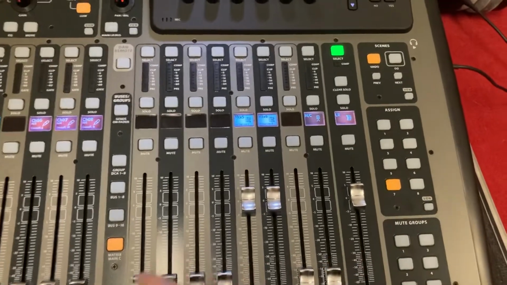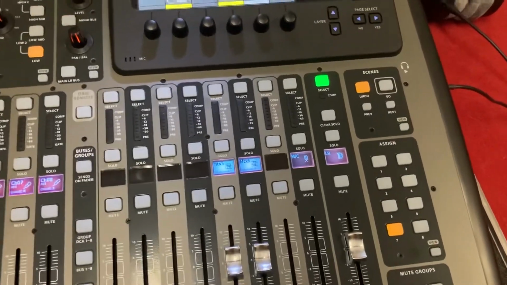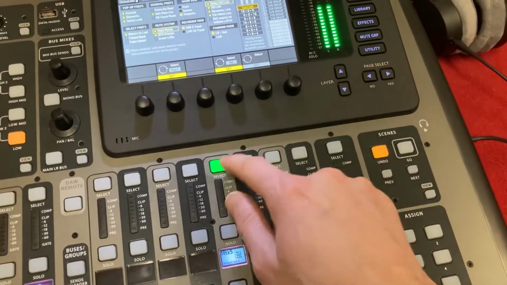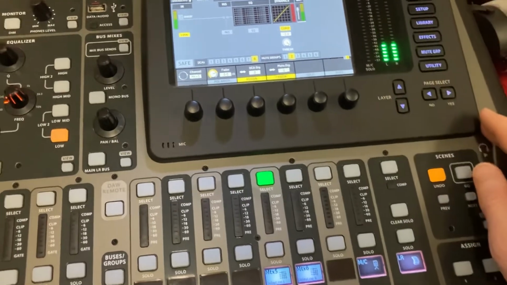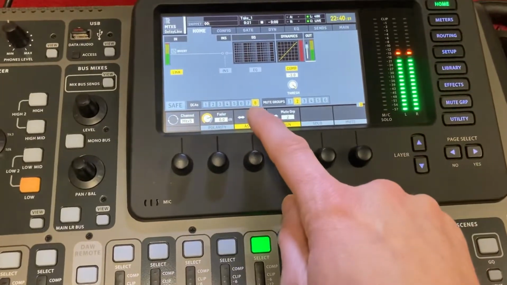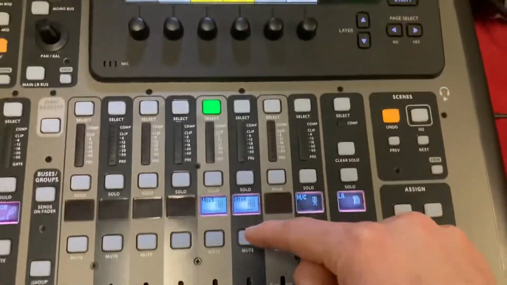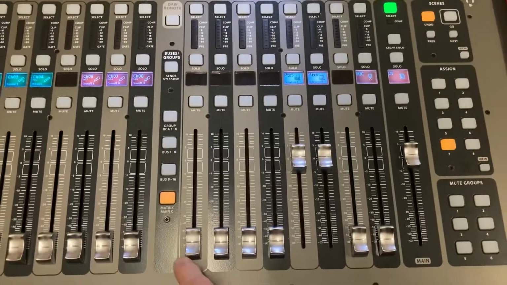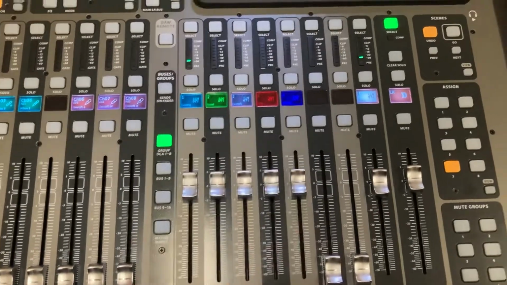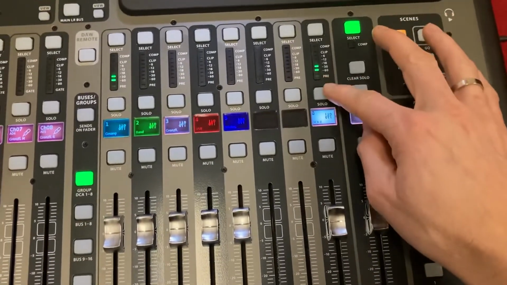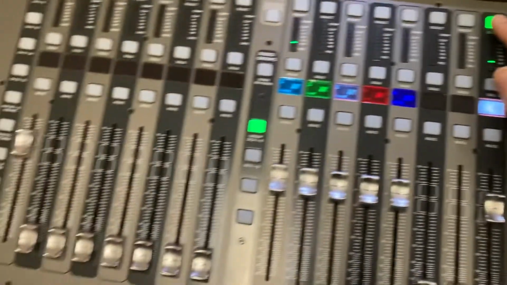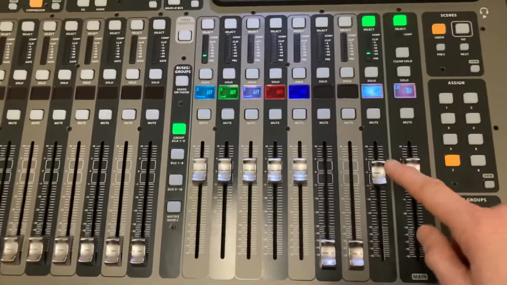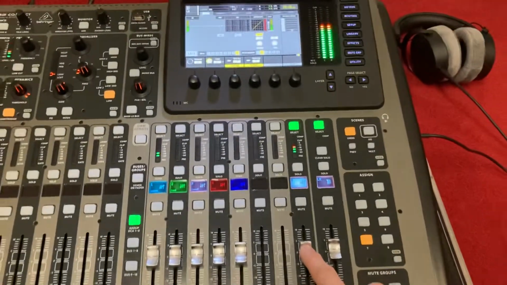Second issue is concerning the DCA groups and DCA spills. If I assign my matrix to DCA group 8, for example, and my left-right to DCA group 8, and I switch over to my DCA groups and select my DCA group 8, the left fader bank doesn't show anything, although the fader itself does actually work.